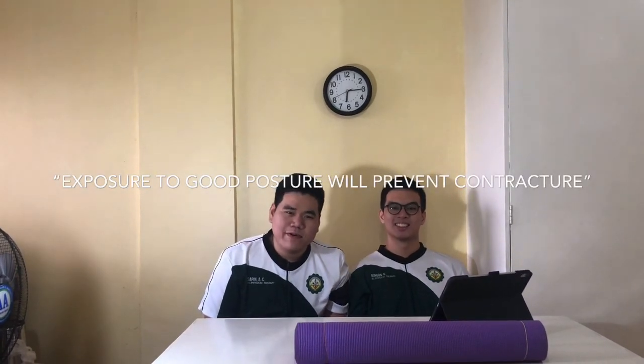We are predisposed to this position because of studying or being seated for a long time, so always be conscious about your posture. Exposure to good posture will prevent contracture.